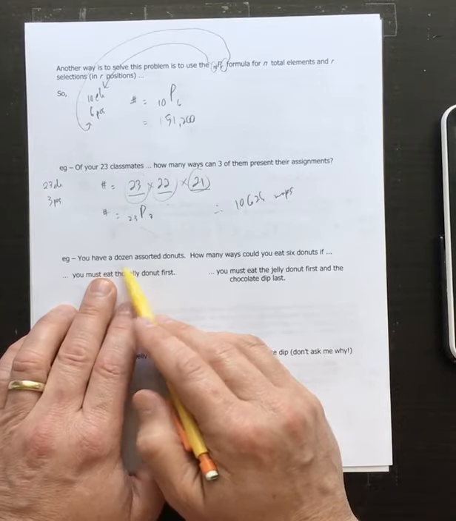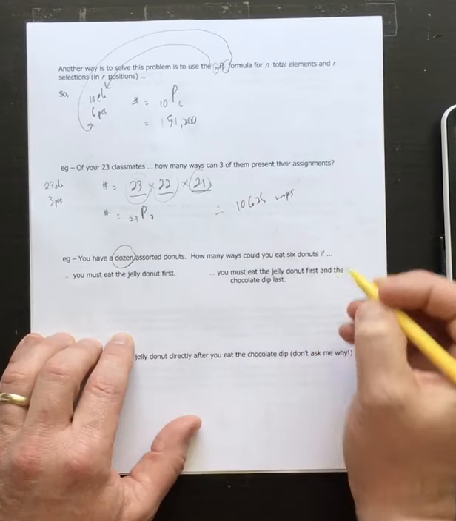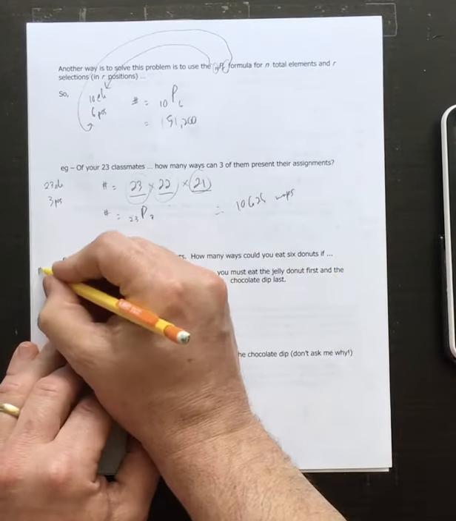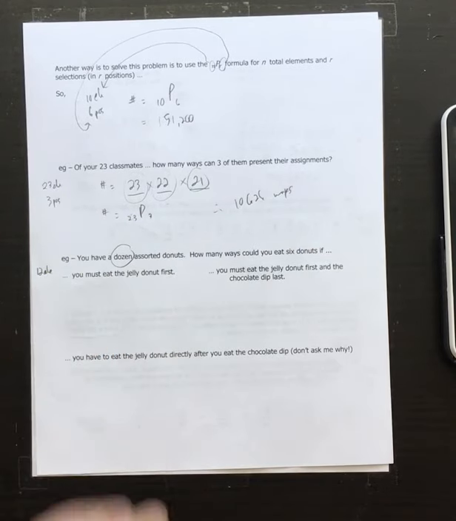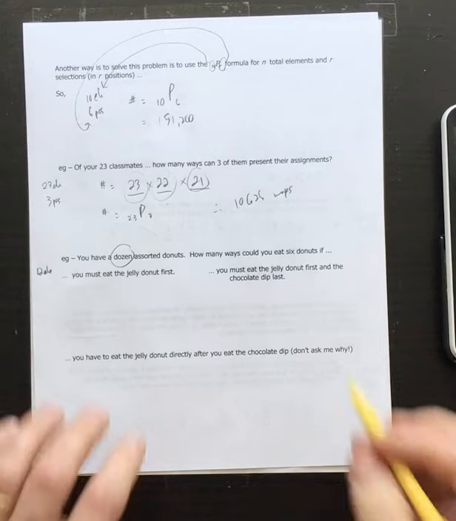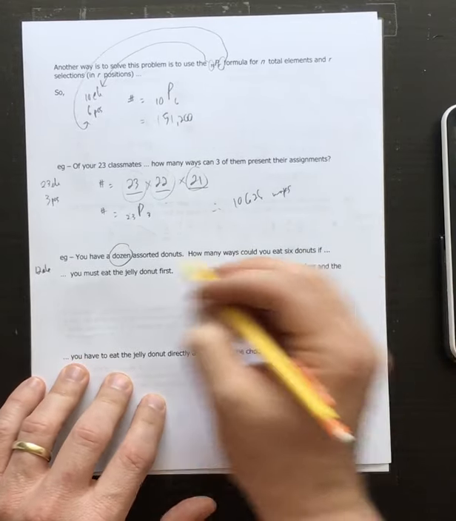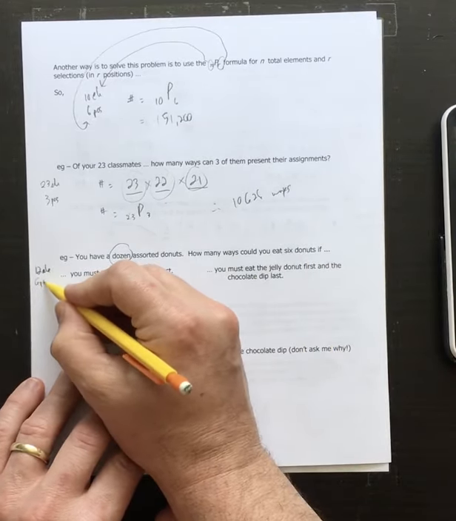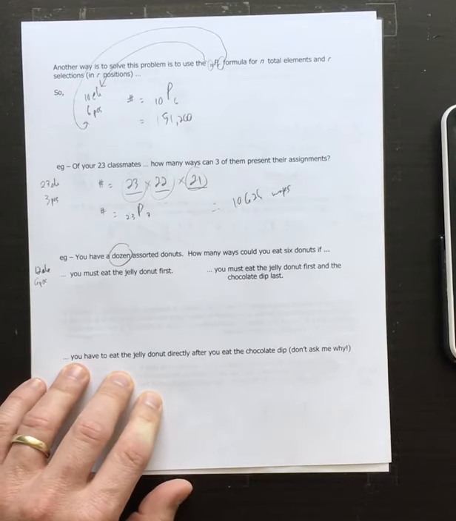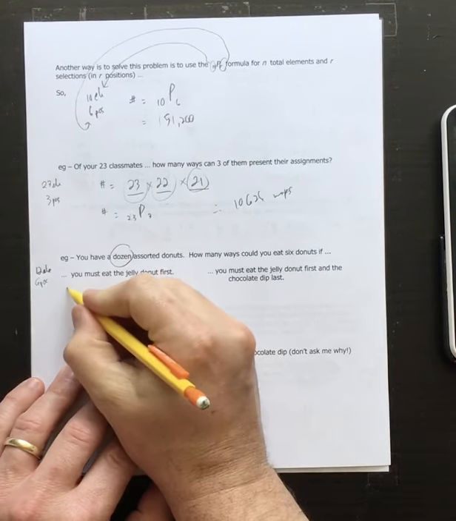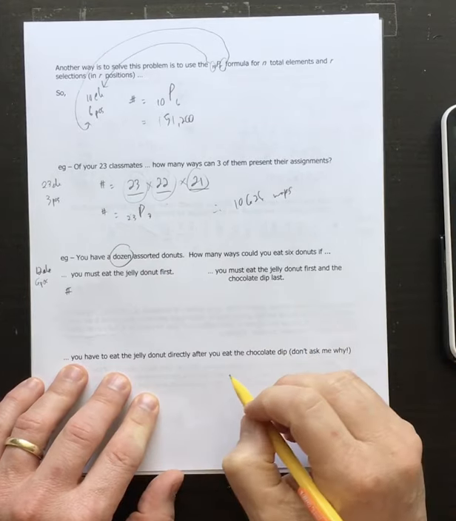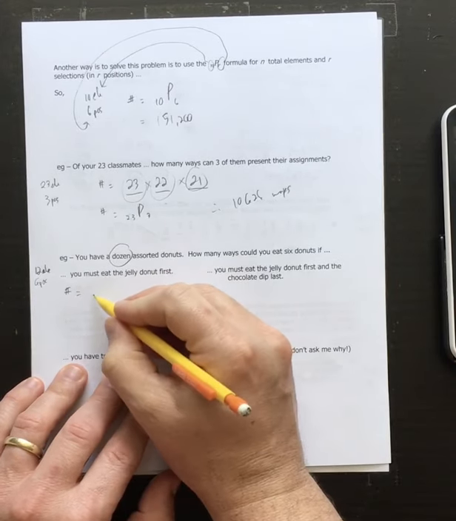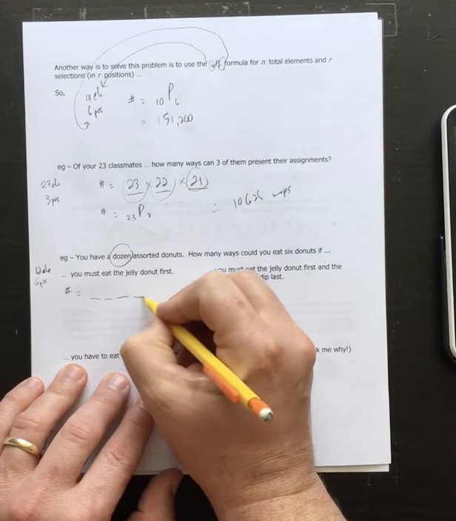Here's another scenario. You have a dozen assorted donuts. So you have 12 elements. They're assorted, so they're all different, no repeats, all a random combo pack, whatever you want to call it. Now, how many ways could you eat 6 donuts? So I've got 6 positions: first, second, third, fourth, fifth, sixth donut that you eat. So it normally would look like 1, 2, 3, 4, 5, 6.